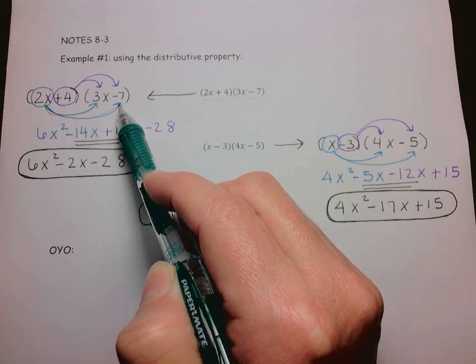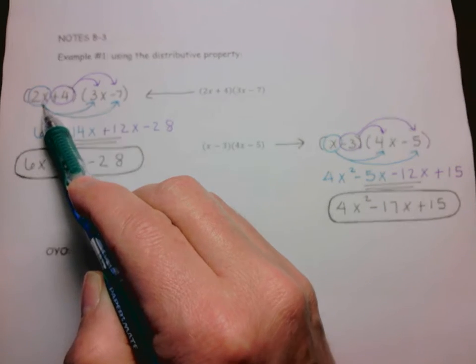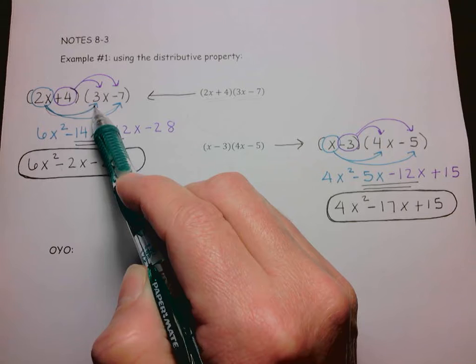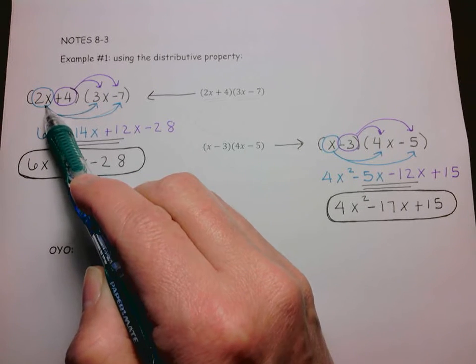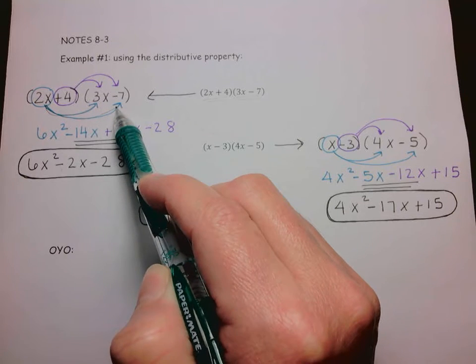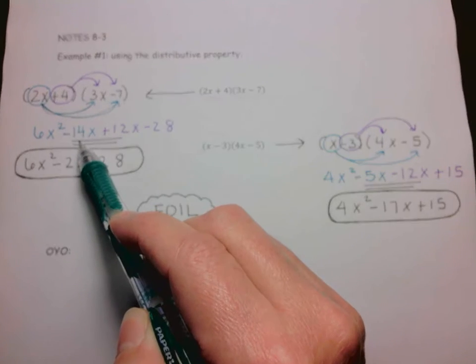So in other words, I'm taking 2x times 3x, which is 6x squared, and then I'm taking 2x times negative 7, which is negative 14x.